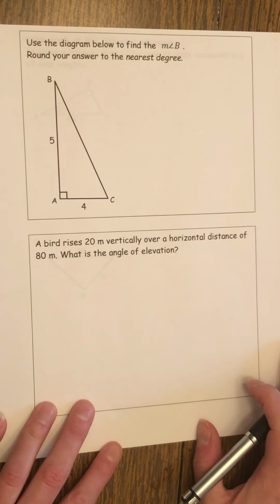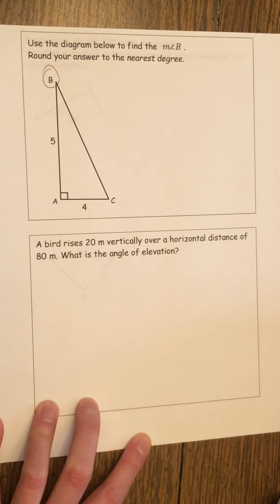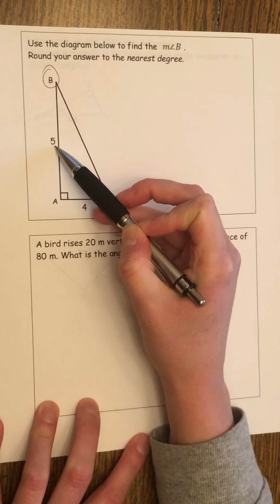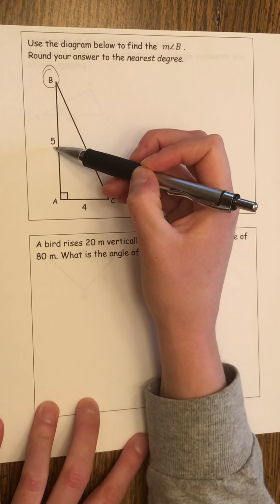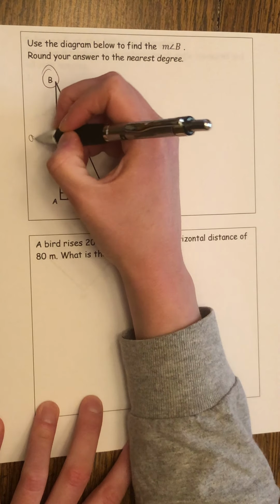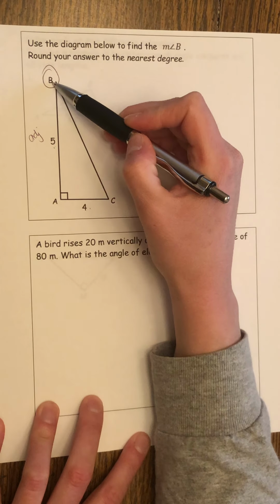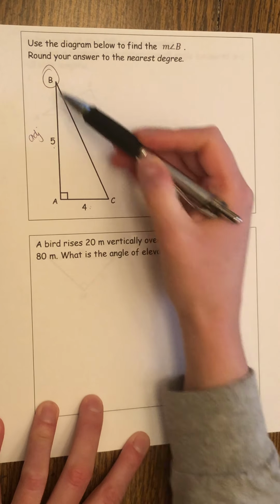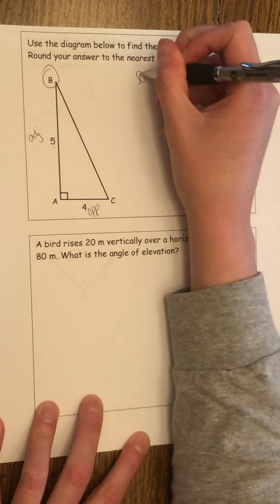So for the next one, it says, use the diagram below to find the measure of angle B. Round your answer to the nearest degree. Again, we want to start the same way. So what is this side length of 5 in relation to angle B? Is this the adjacent leg, the opposite leg, or the hypotenuse of the triangle? 5 is the adjacent leg. What is 4 in relation to angle B? Is it the adjacent leg, the opposite leg, or the hypotenuse? It is the leg across from angle B, so it's opposite.